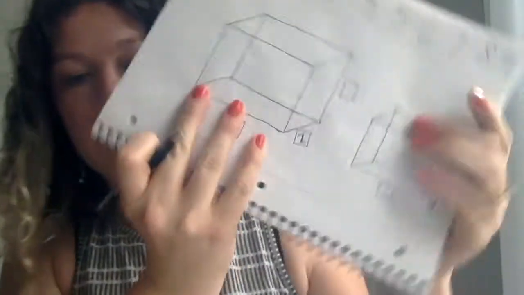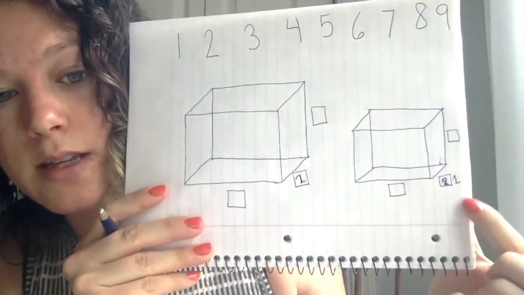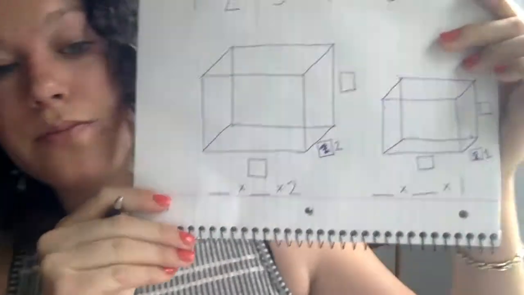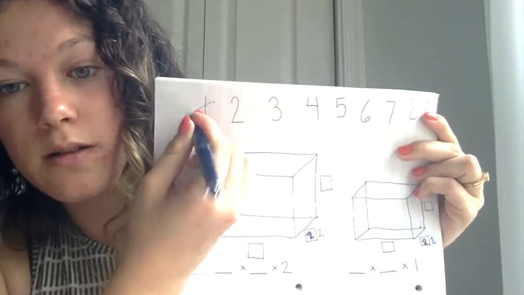And I'm going to go ahead and show you guys. I wrote it on the wrong ones. So as you can see, I make mistakes sometimes. That is my 1. This is my 2. I'm going to rewrite it again. So we're going to say blank times 2. And over here we're going to say blank times 1. And I used my 1 and I used my 2.